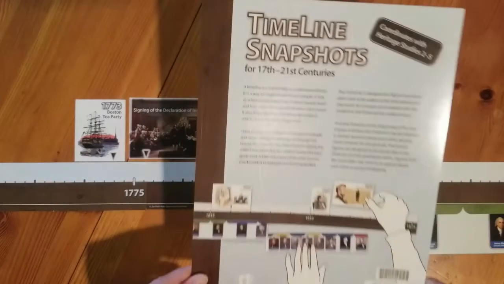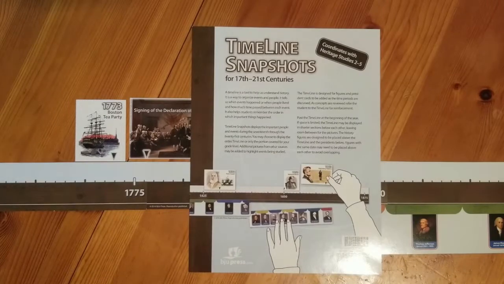So this is the timeline snapshots. Again, this coordinates with your Heritage Studies 2 through 5. It is all printed on cardstock. You could reuse it each year. You could even leave it up and just add events as you go through those new events in your Heritage Studies lessons, or you could take everything down and start afresh every year. So this is Timeline Snapshots.